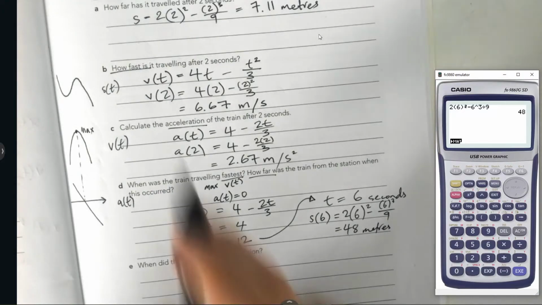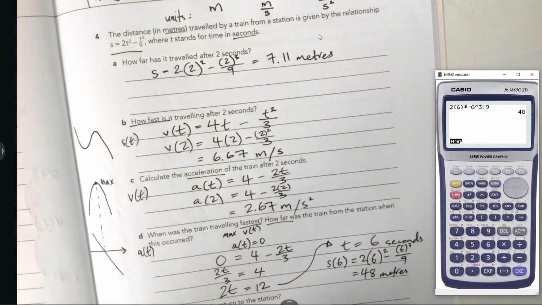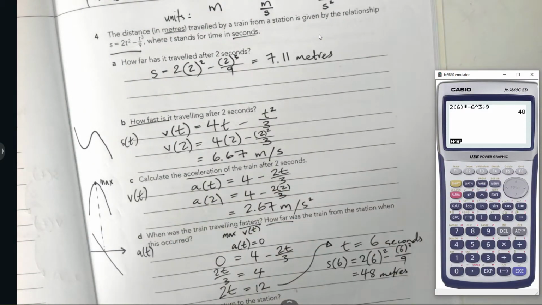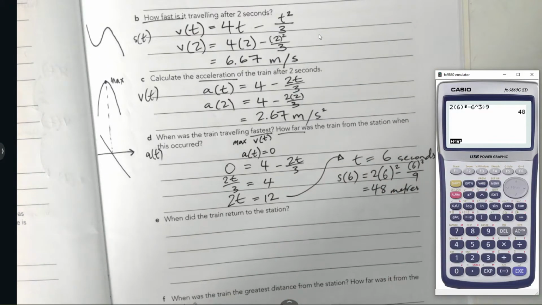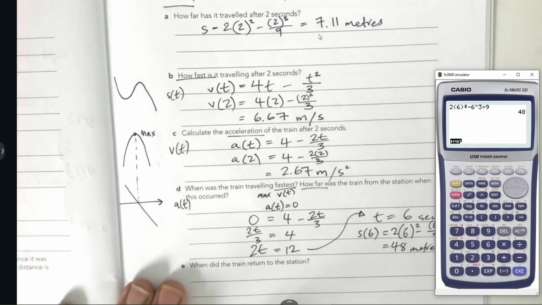Does that make sense? At 2 seconds they were 7 meters away, and then 48 meters away when they hit their max speed. Yep, that makes sense to me. Okay, when did the train return to the station? Okay.